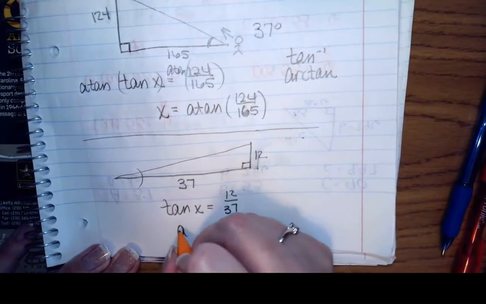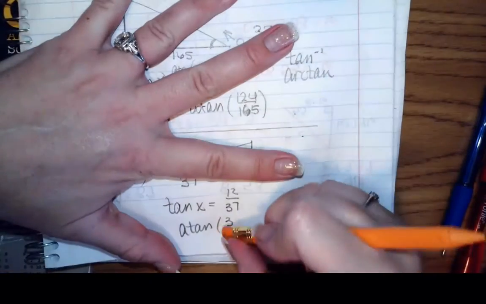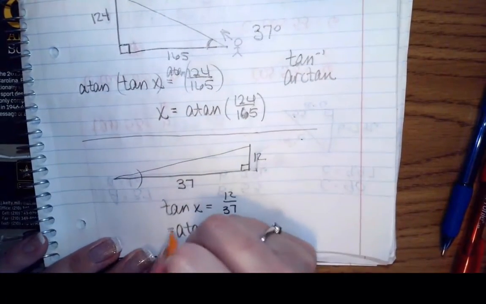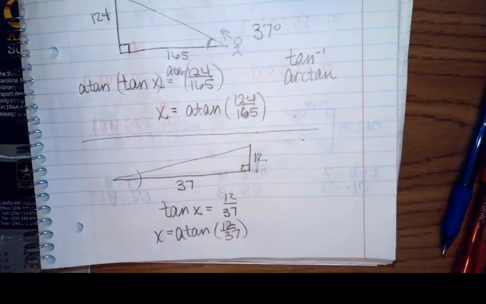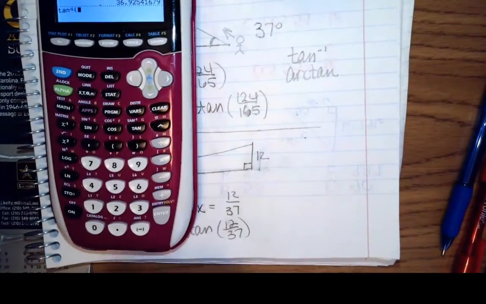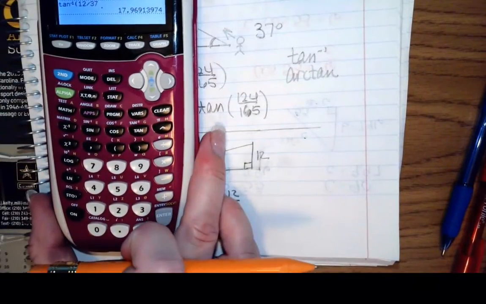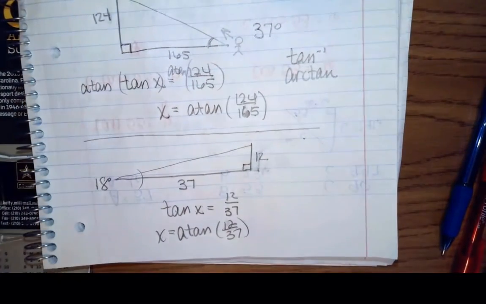So I'm going to take the arctangent of both sides, and I get 12 over 37 equals x. So I took the arctangent of both sides. So taking the arctangent of the tangent makes you solve for x, and that means I've got to take the arctangent of the right side as well. So the arctangent of 12 over 37 gives me 18 degrees. It's right at 18 degrees. So that is my angle of elevation.